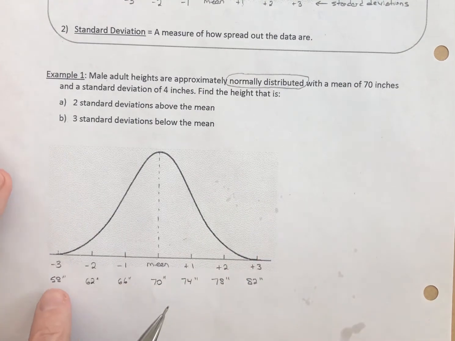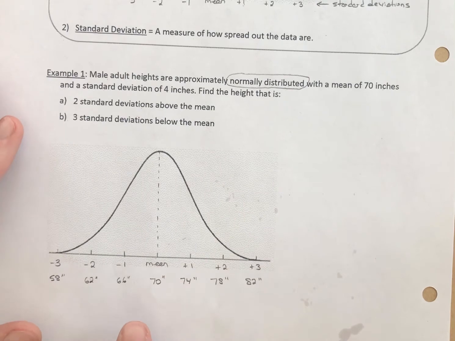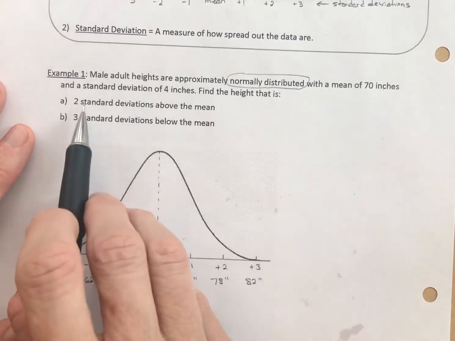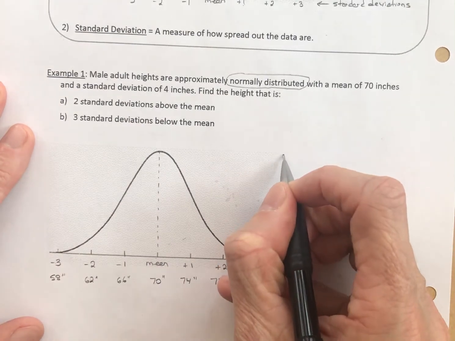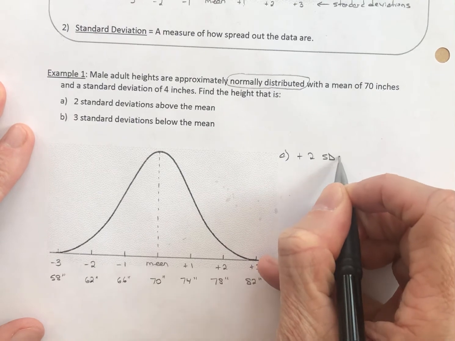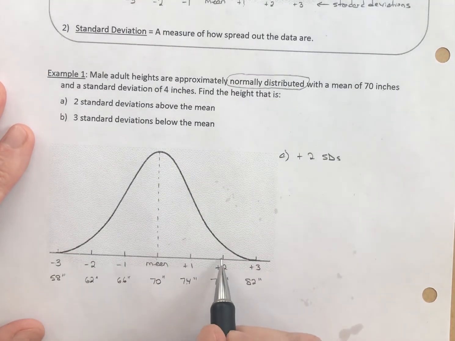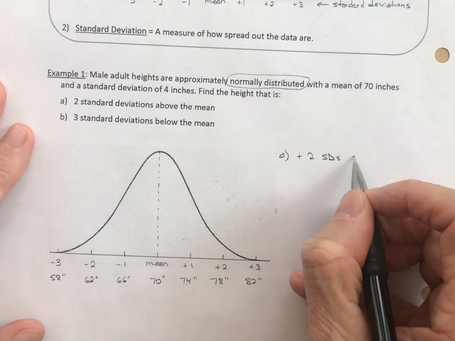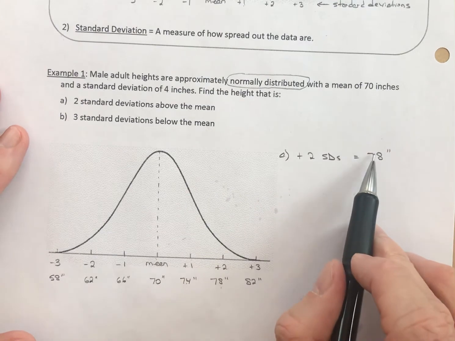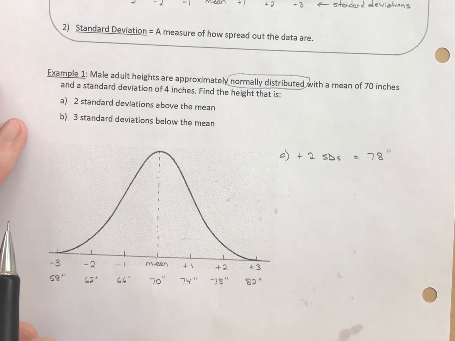You know, so that gives us 99.7% of our men. Okay, how many find the height that is 2 standard deviations above? Okay, so we want to be plus 2 standard deviations. Here's the mean. Plus 1, we added 4. Plus 2, we added 4 again. 2 standard deviations above the mean is someone who is 78 inches tall, which is 6'6".